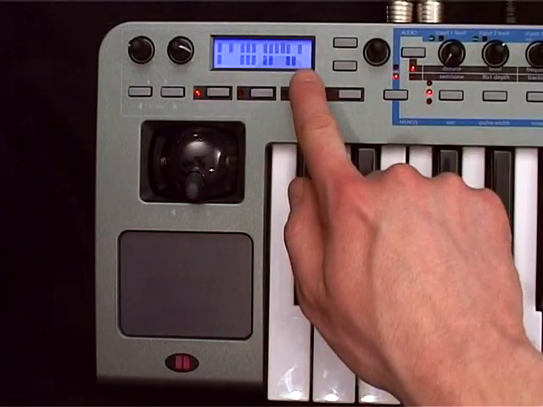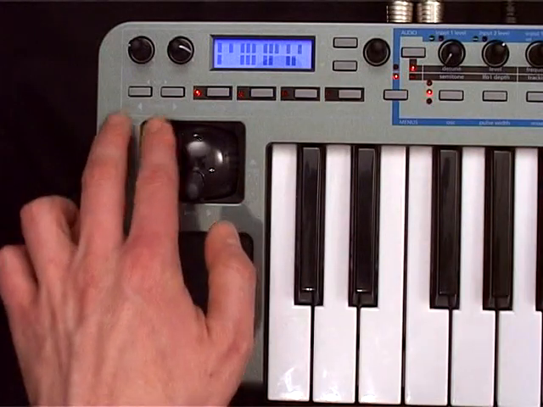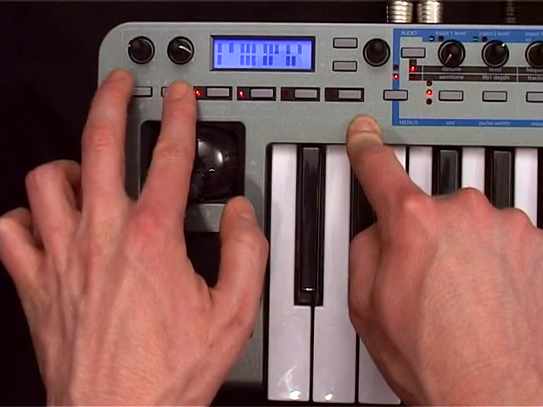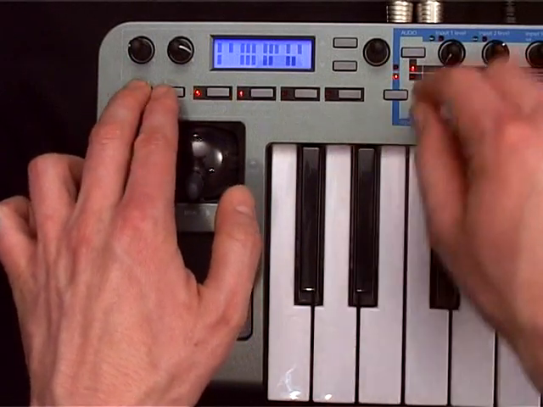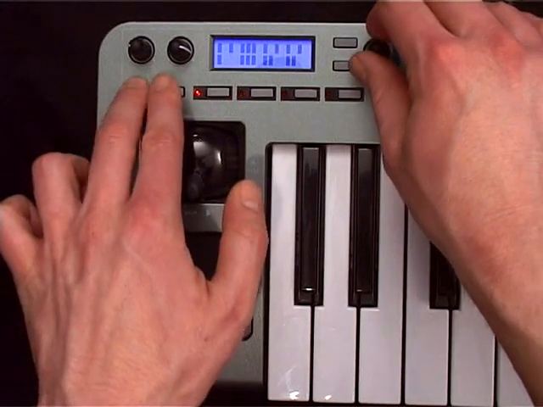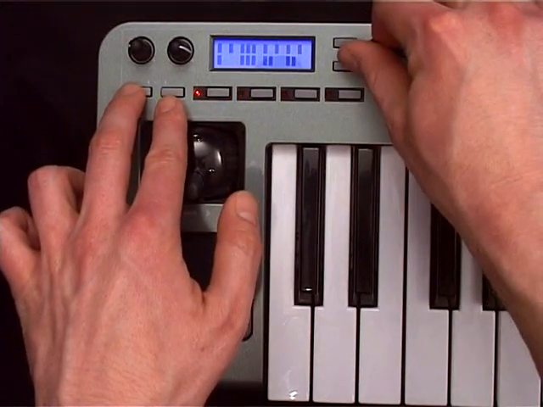One page sets the pattern of the xiosynth, and you set each step by moving left and right with the arrows here to move the cursor about, and then changing the level of each step using the encoder here, as follows.